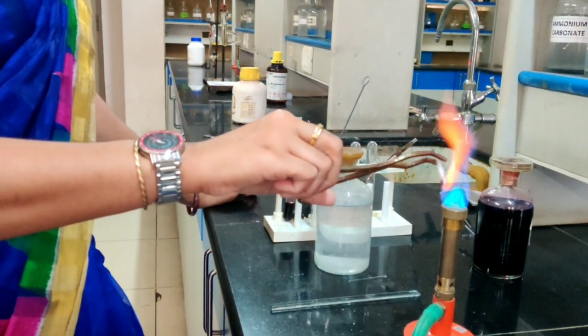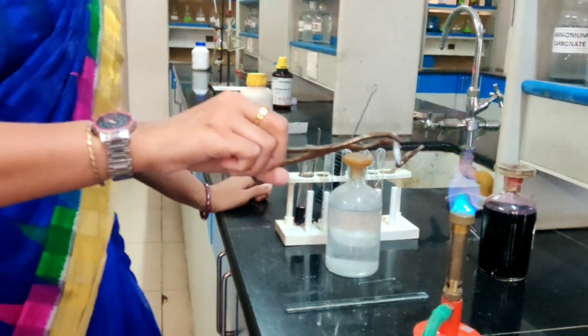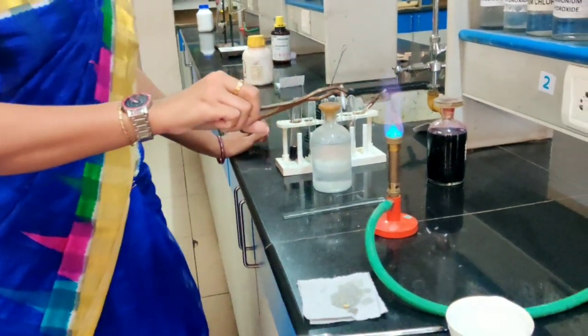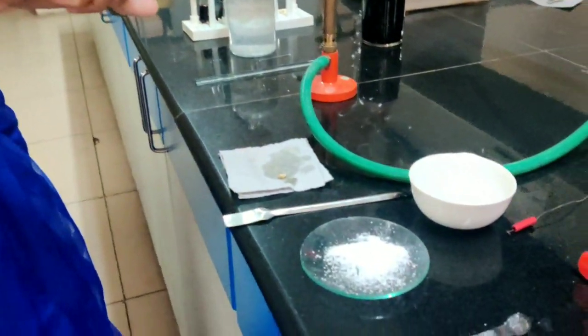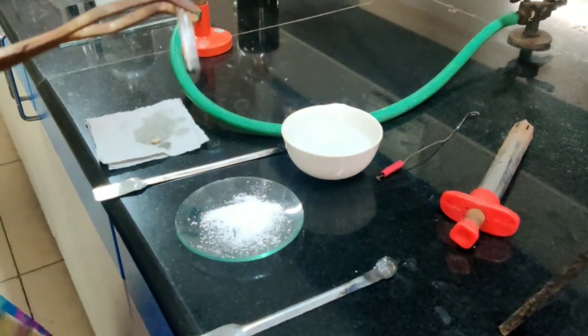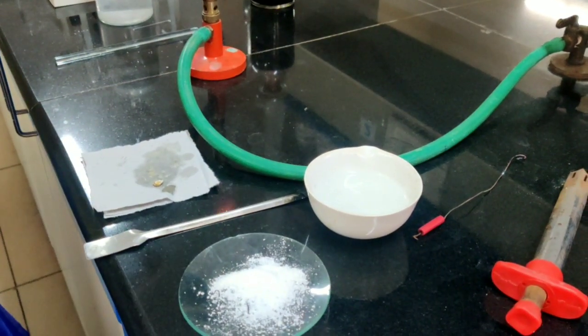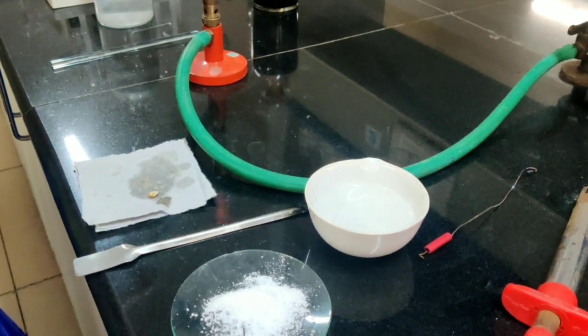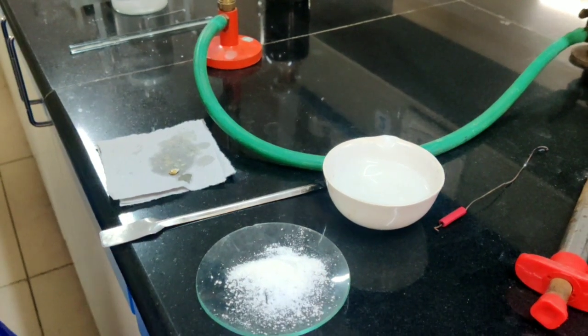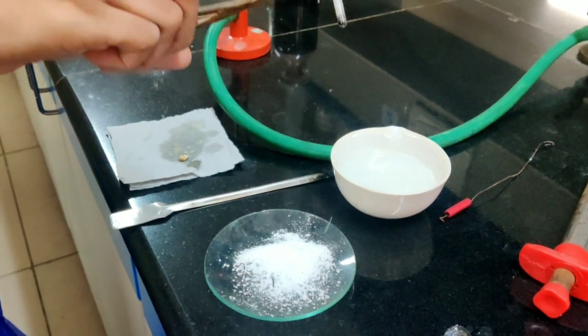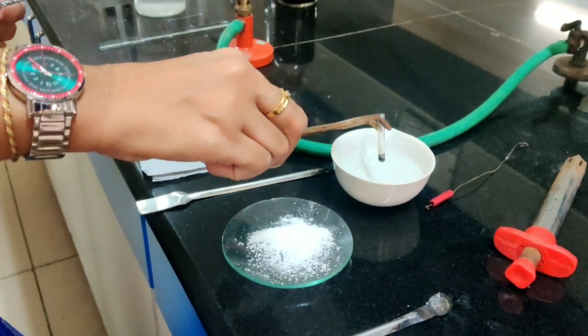You can see that the bottom of the tube has become red hot. Now you have to keep it in a china dish. Keep distilled water within it, and plunge this fusion tube along with the compound and the sodium metal inside this water.